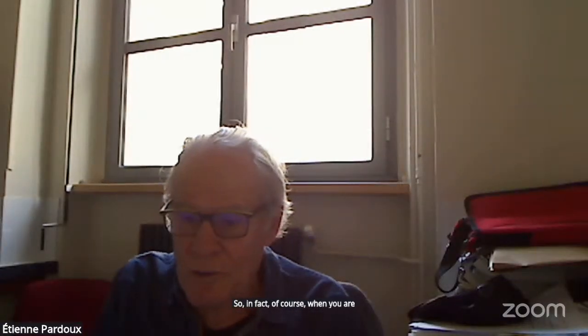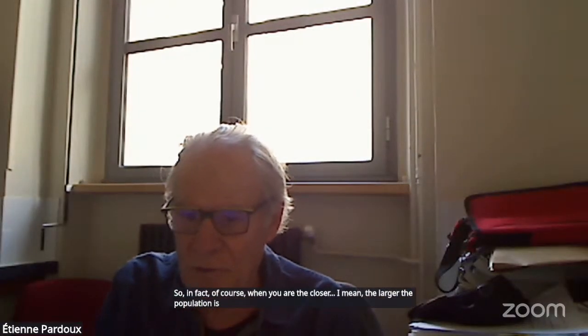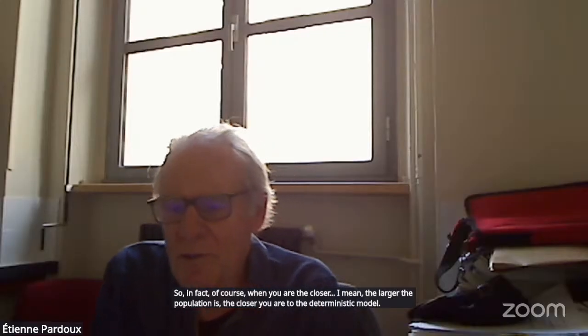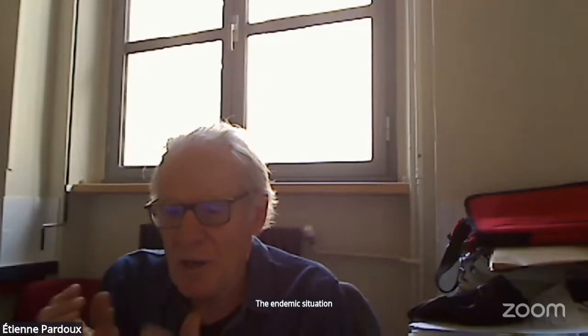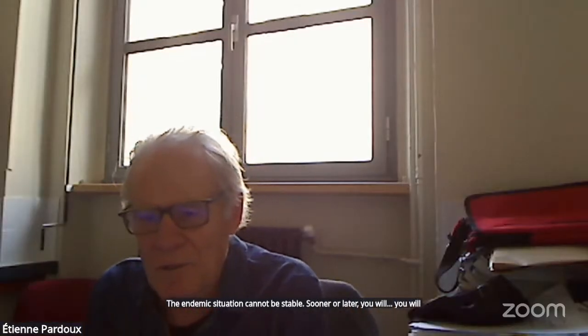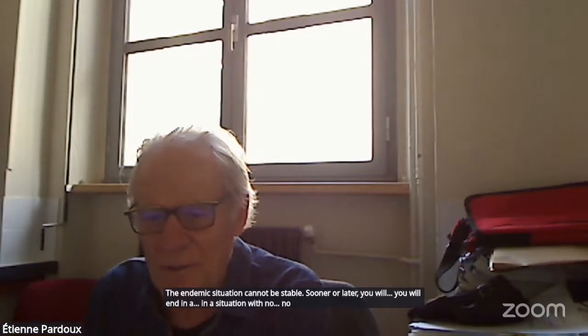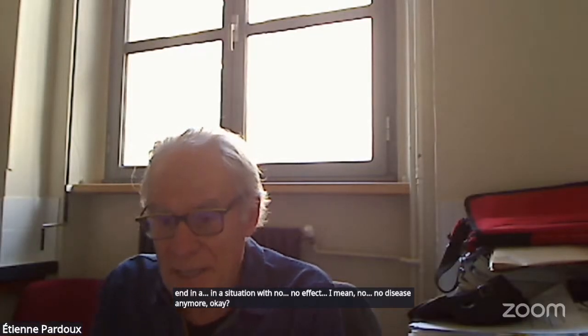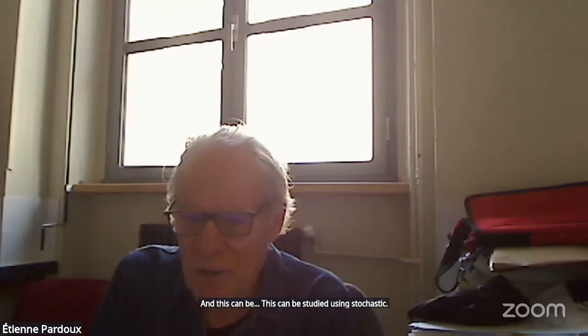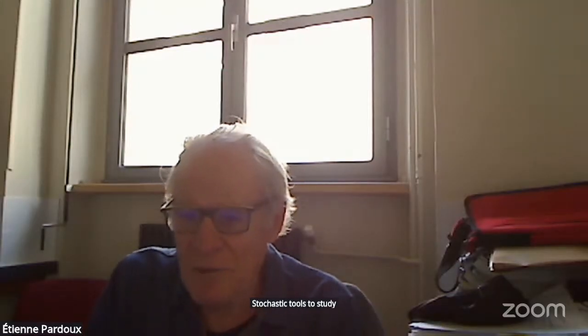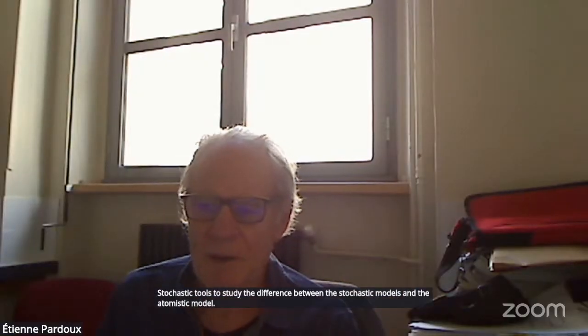And it can depend upon the size of the population. In fact, the larger the population is, the closer you are to the deterministic model. But the stochastic model usually tells you that the endemic situation cannot be stable. Sooner or later, you will end in a situation with no disease anymore. But it may take very long to achieve this, and this can be studied using stochastic tools, to study the difference between the stochastic model and the deterministic model. I hope I've answered your question.